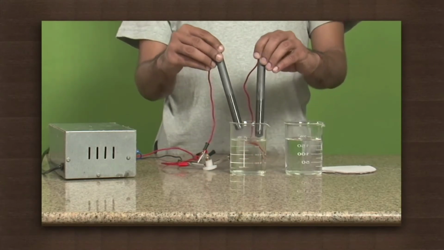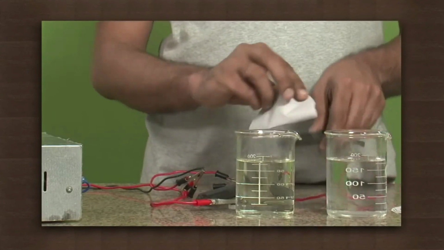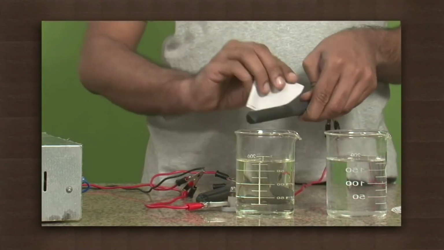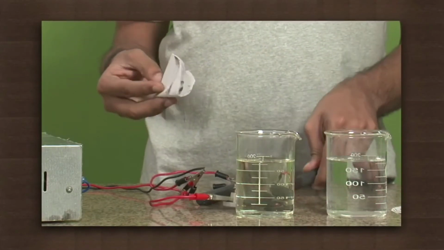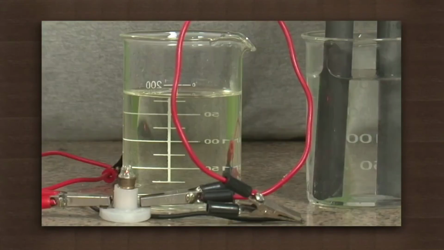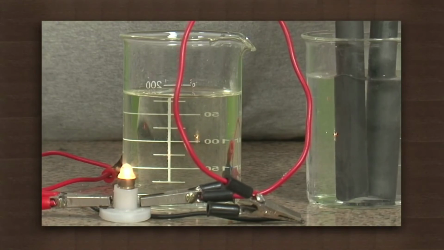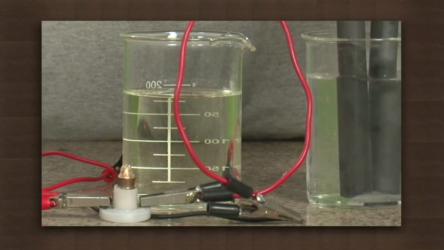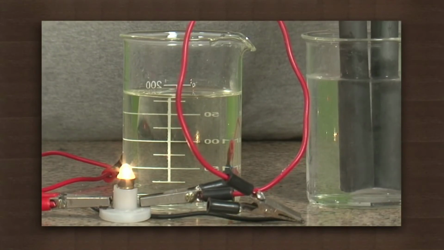Remove the carbon rods, dry them with the filter paper, and then put them in sodium hydroxide solution. The bulb glows once again. So even sodium hydroxide solution can conduct electricity.